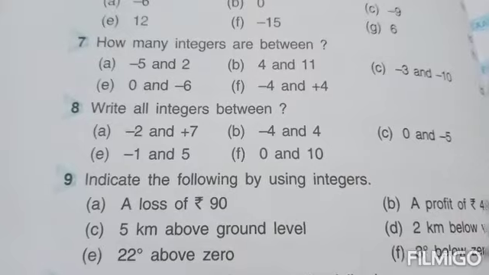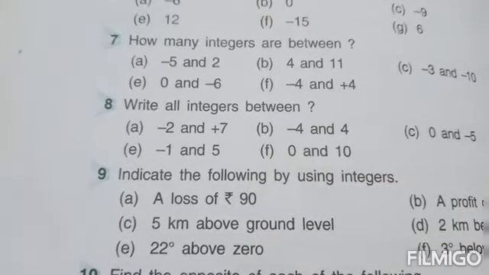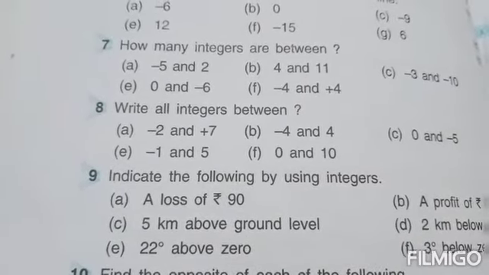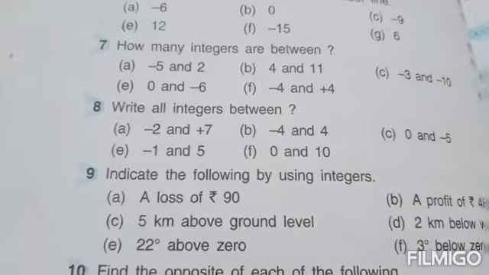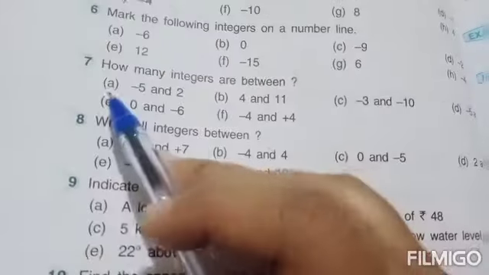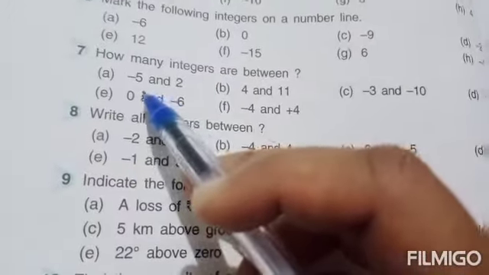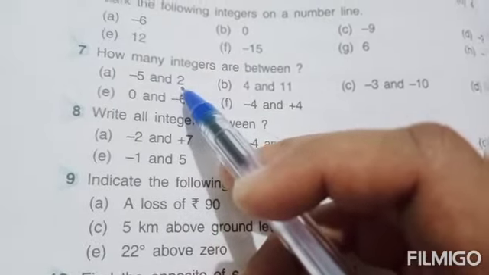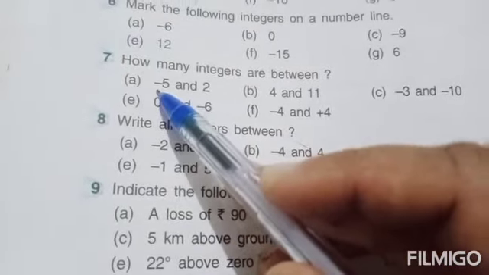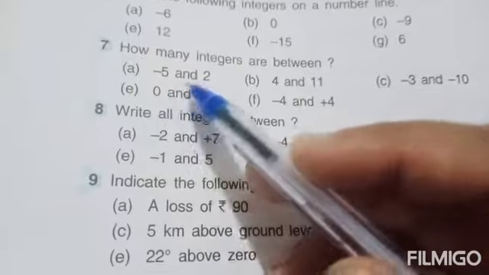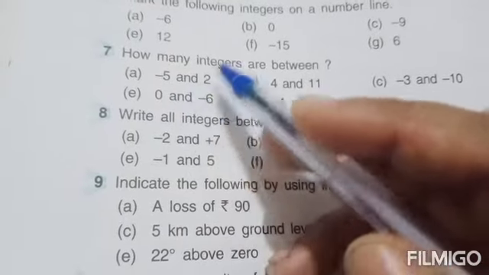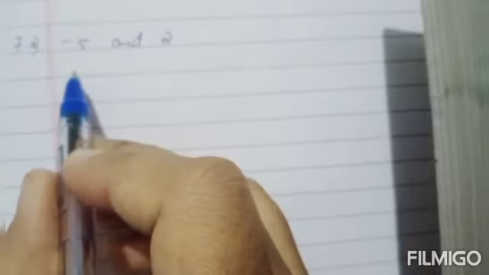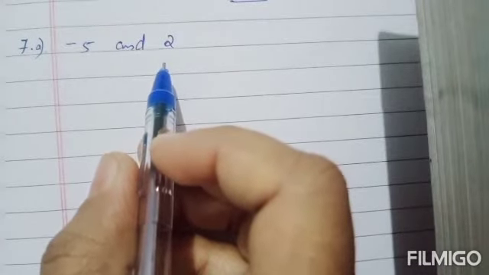So we have been discussing chapter 14, Introduction to Negative Numbers, in that exercise 14a. So our next question, 7th one. How many integers are between -5 and 2? Okay, so in between -5 and 2, how many integers are coming? That you need to write. So in between -5 and 2, which all integers are coming?